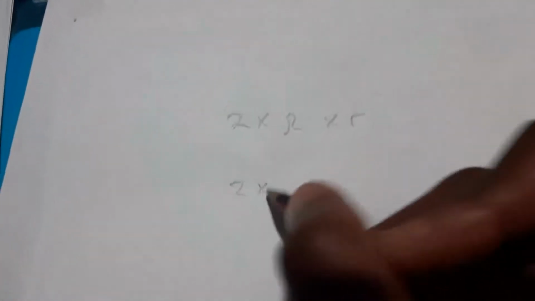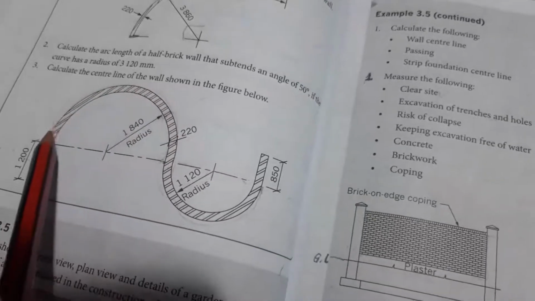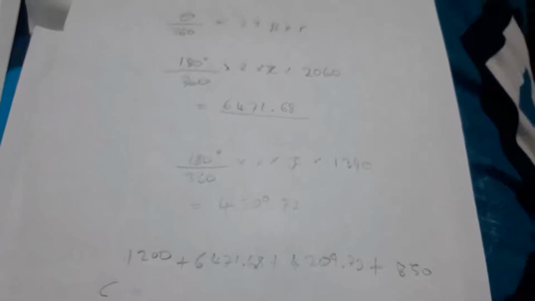So you'll say 2 times your pi times the radius of this semicircle. We got that it was 2060. So we'll say times 2060.